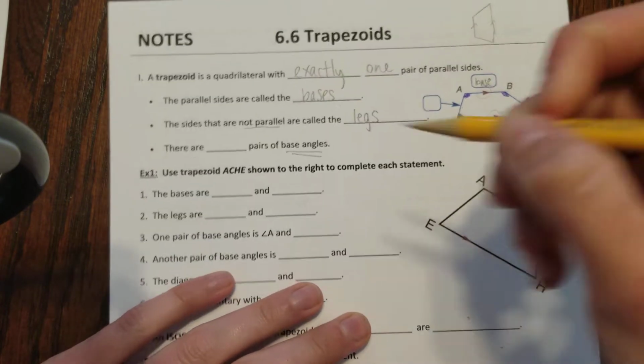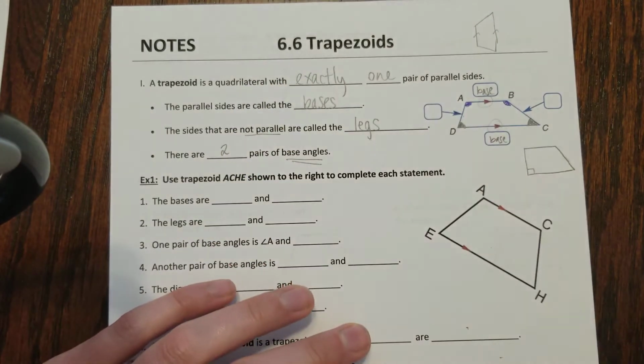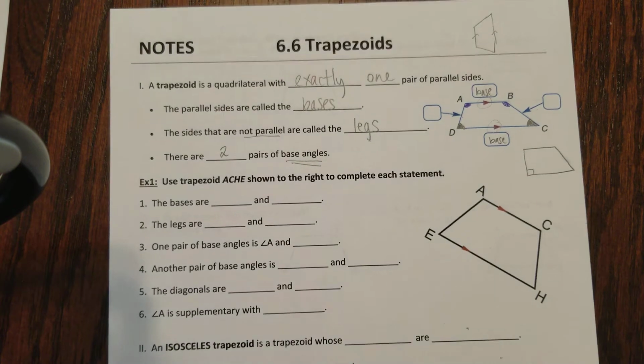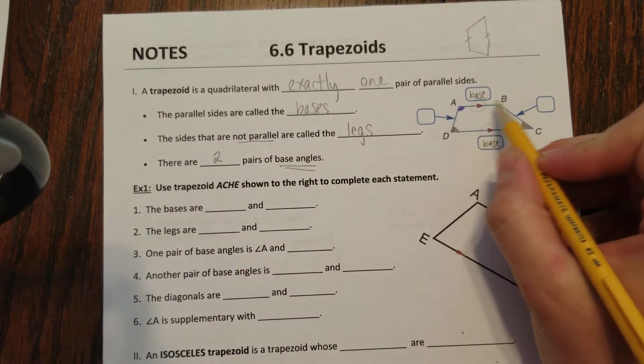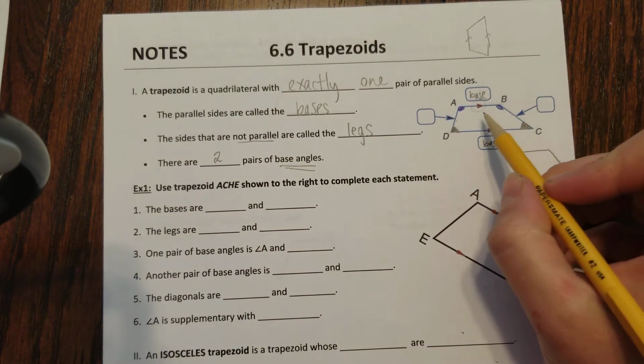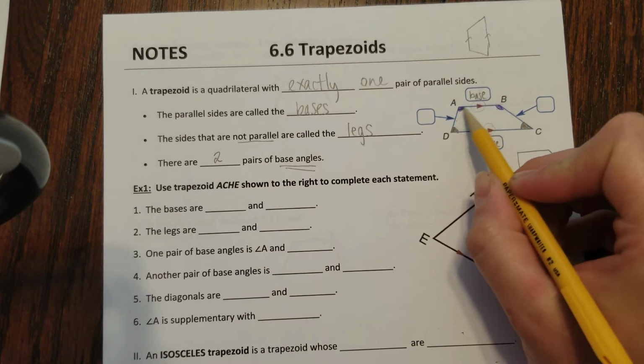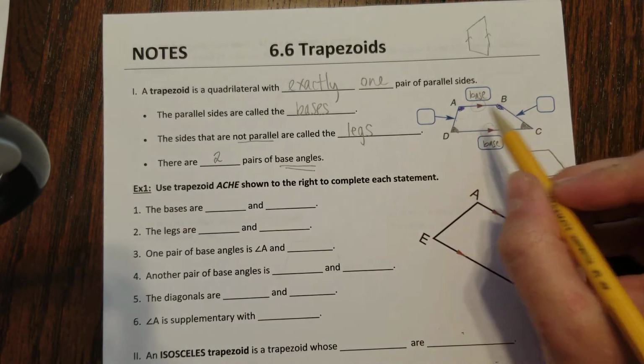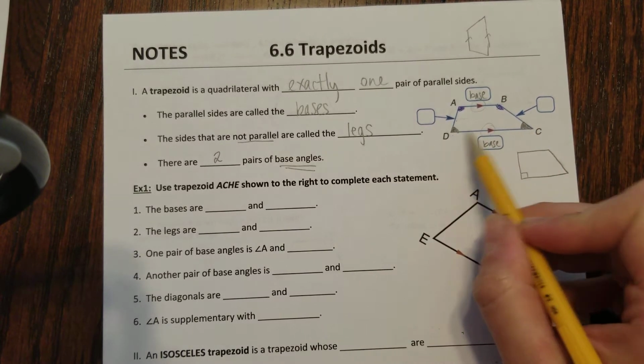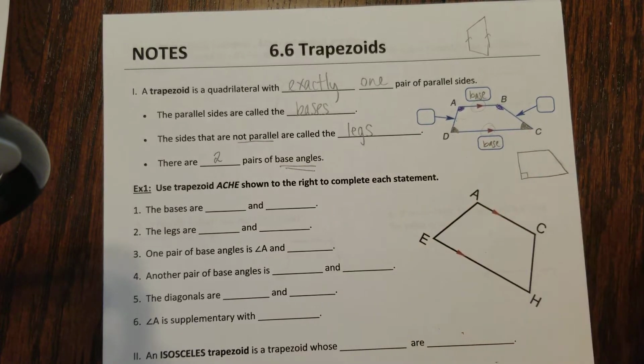So there are going to be two pairs of base angles. And those base angles are going to be the angles that touch the same base. So you can see that angle A and angle B touch AB, so they're a pair of base angles. Angle D and angle C touch DC, so they're a pair of base angles.